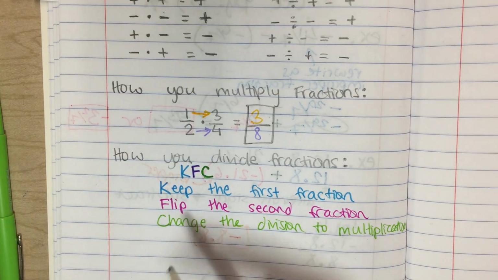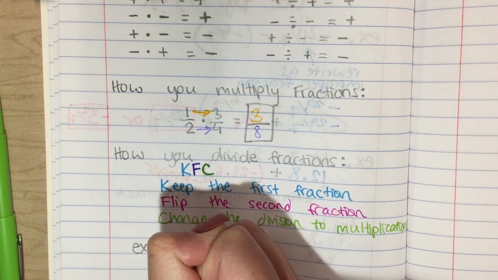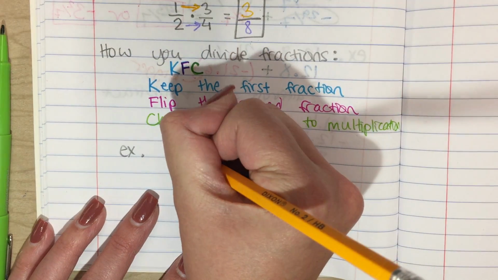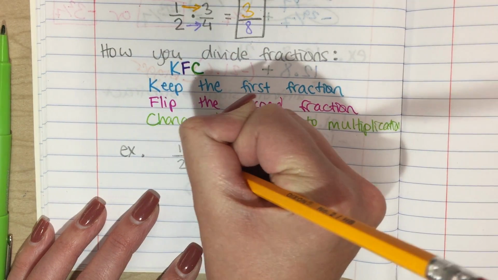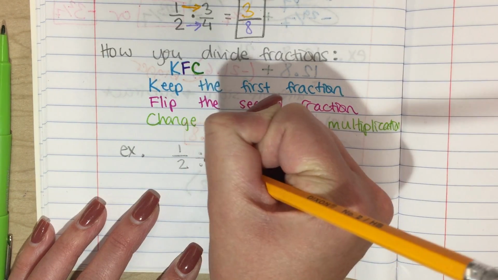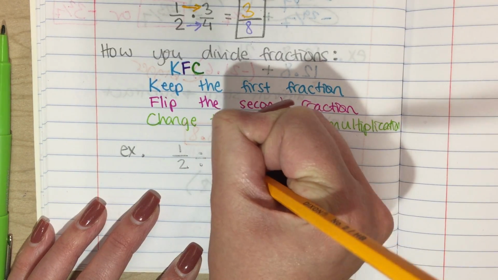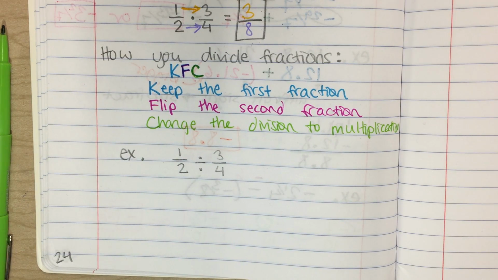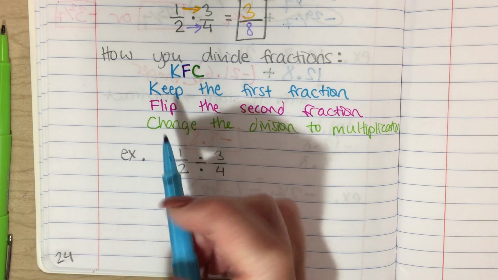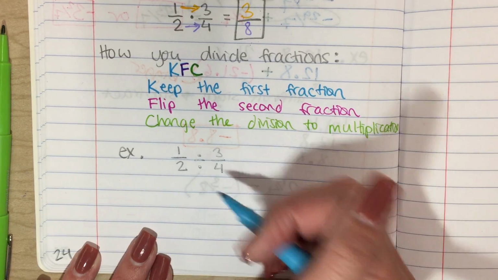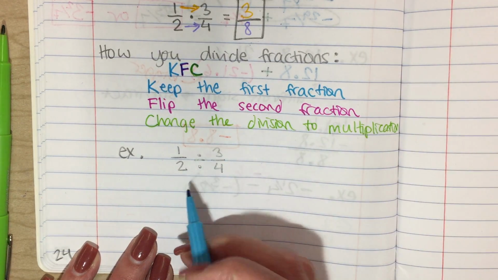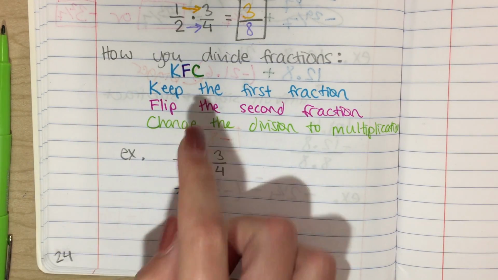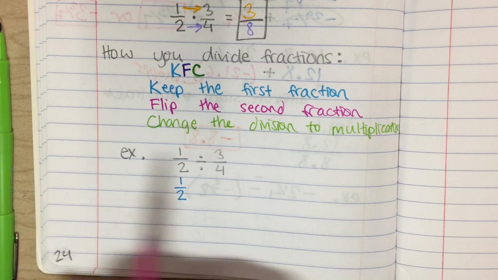So let's see an example of that. On your own, I would like you to try to use these rules to divide 1/2 divided by 3/4. Let's see what we get when we do that. If we follow our steps, let's do step 1, the K. Keep the first fraction. The first fraction here is 1/2. So I take 1/2. My next step is flip the second fraction.